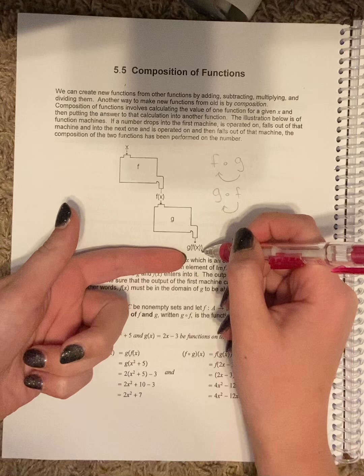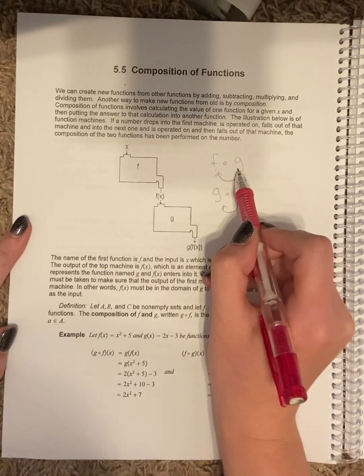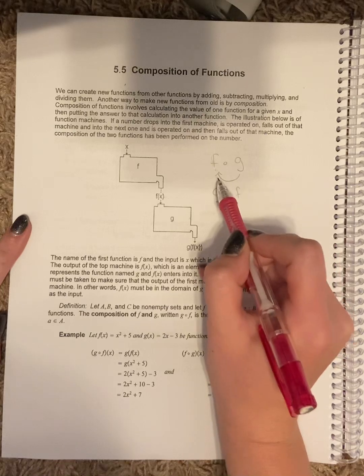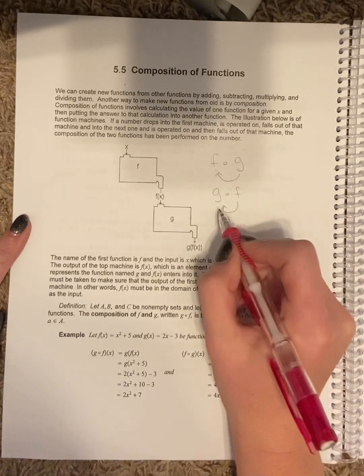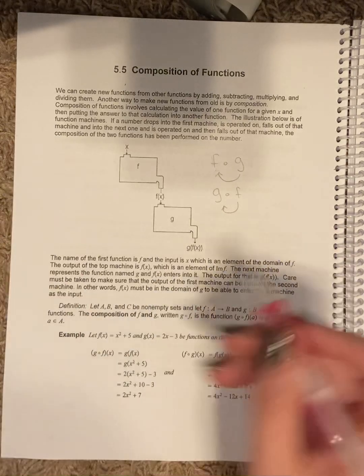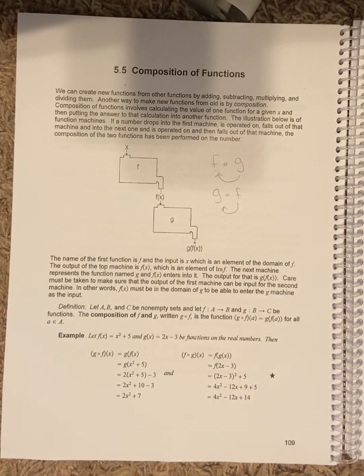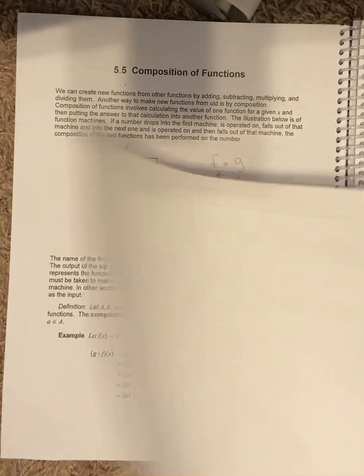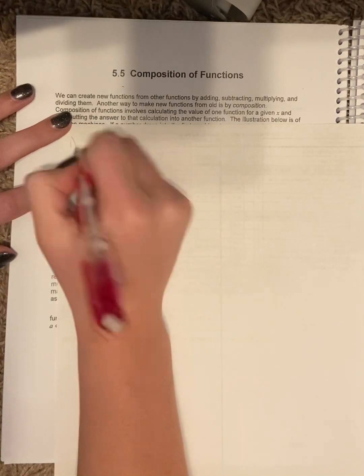So this can be written in this format, which means you would plug g into f. The g function would go into f. Or if it's written this way, reverse, then you'll just plug the f function into g. So it's pretty simple. It makes sense if you have an example to work with.